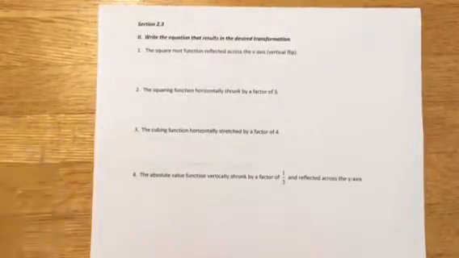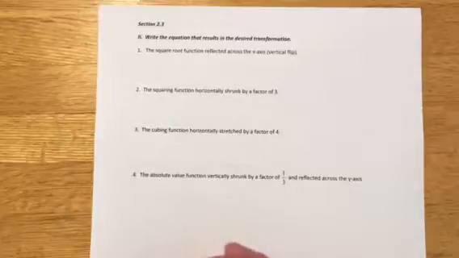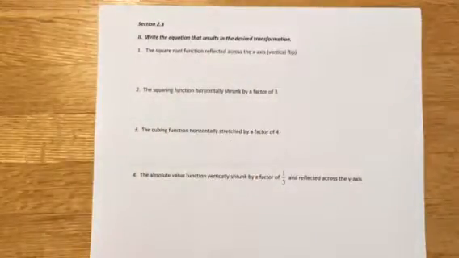Right, so again, here in section 2.3, we're just working with more transformations. These are mostly stretches, shrinks, and flips. So you've already done some where I give you the function and ask you to describe the transformation that's occurred. This is our second kind of question, which is if I'm describing the transformation, then you need to write the equation for the desired transformation.